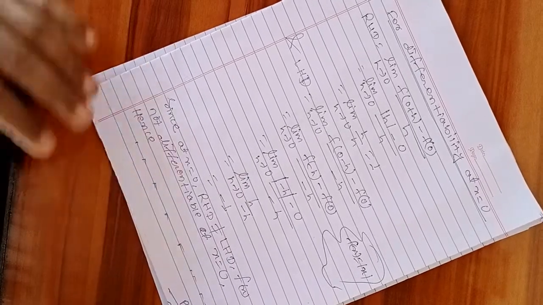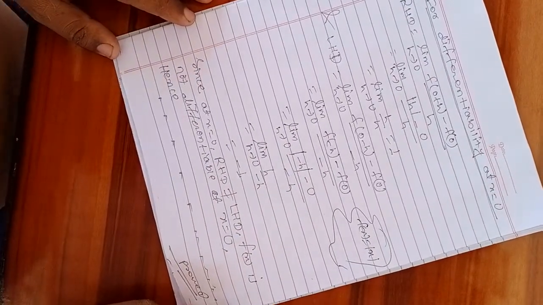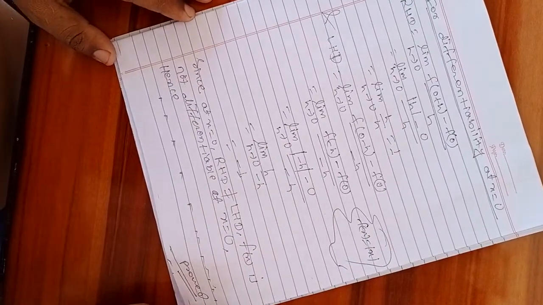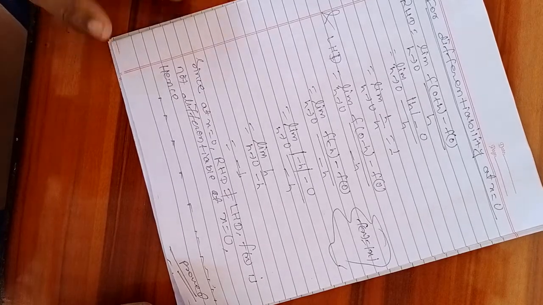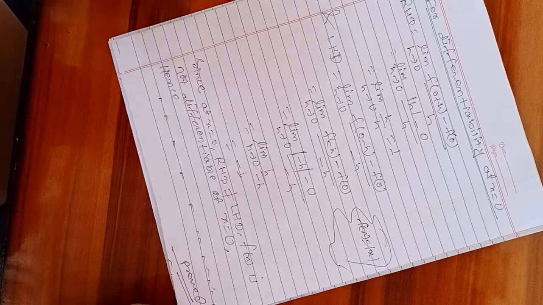In this way you can prove that differentiability of a function implies continuity, but the converse may not always be true. Let's come to one problem, and then we are over.